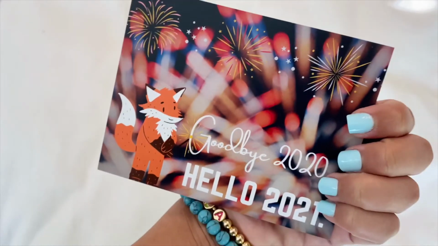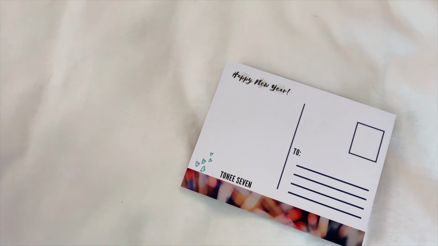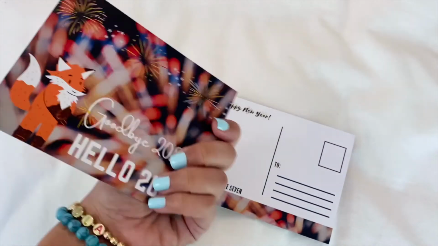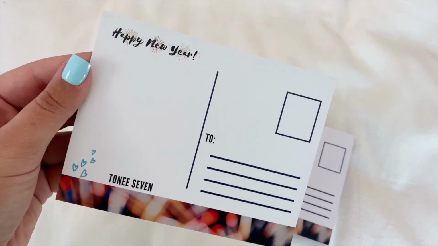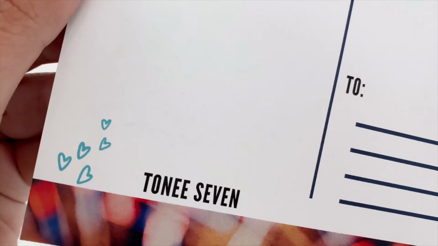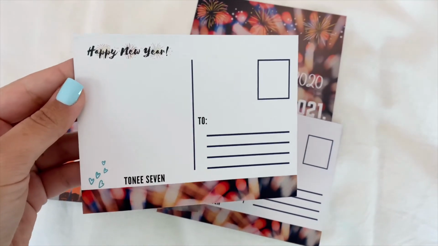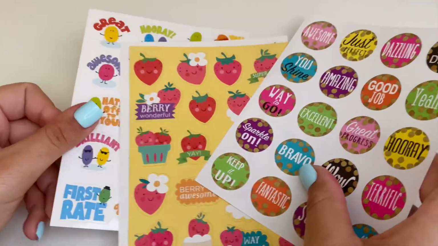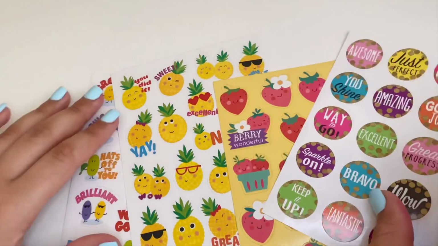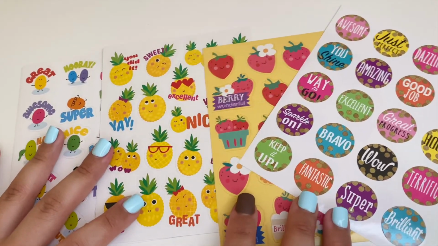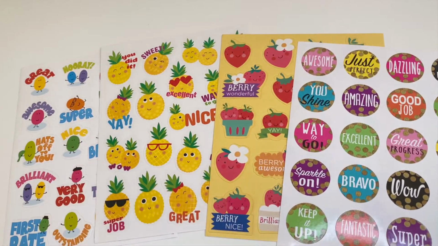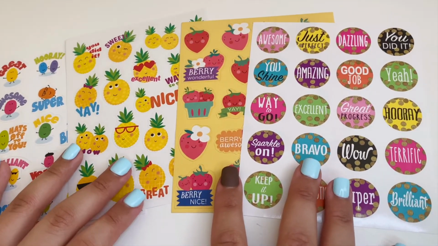We made this. Isn't that amazing? Like, you see these in like stores, and we made them by ourselves, just with a couple of tools, a couple of things, and they turned out so good. And I'm gonna take out these stickers for the postcards because we're gonna decorate them. And I got these little pineapple stickers, the strawberries, some other cute ones.